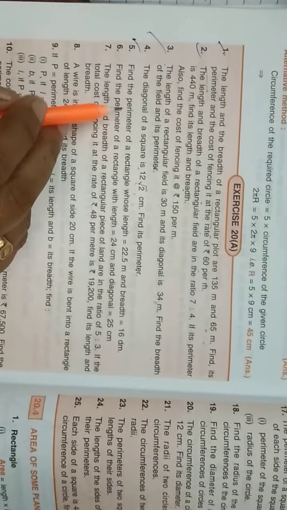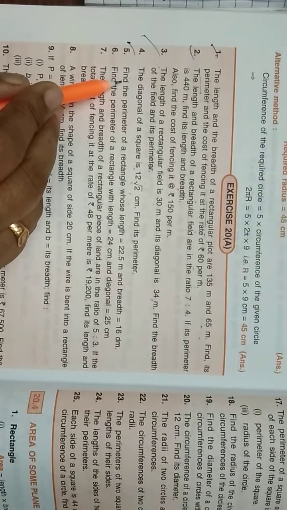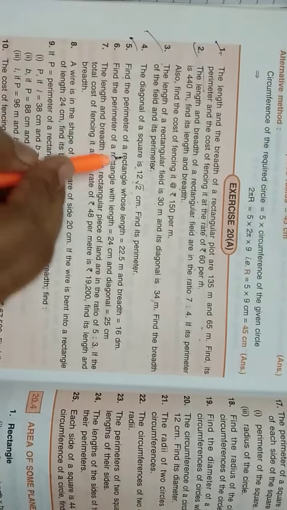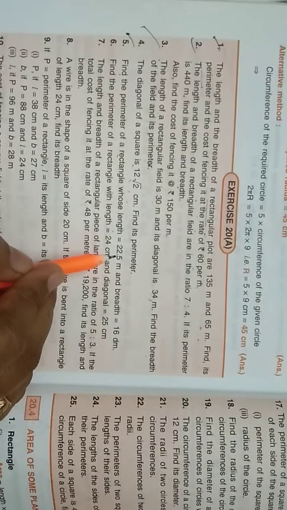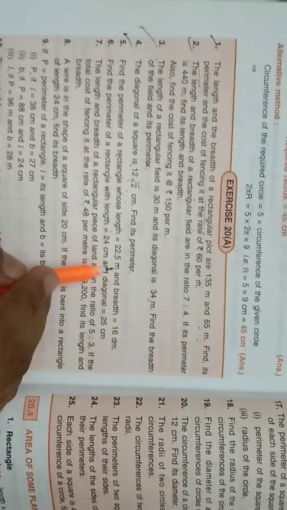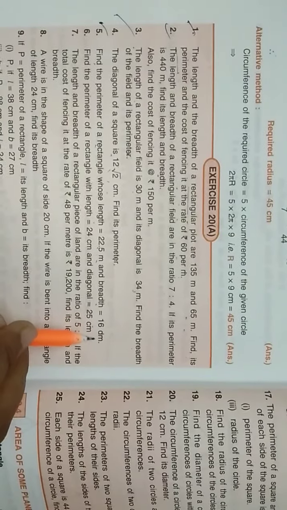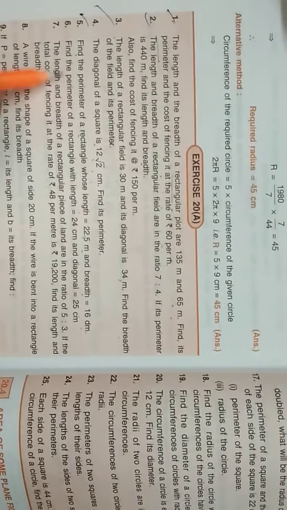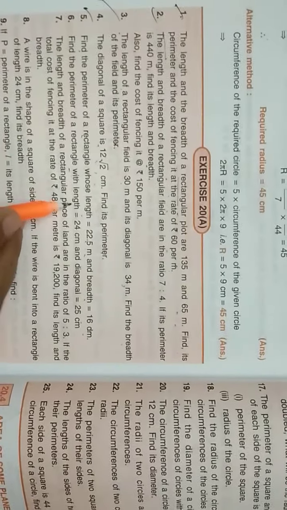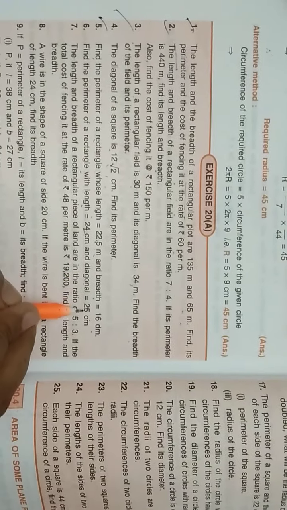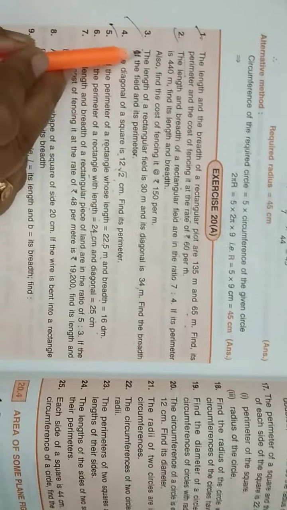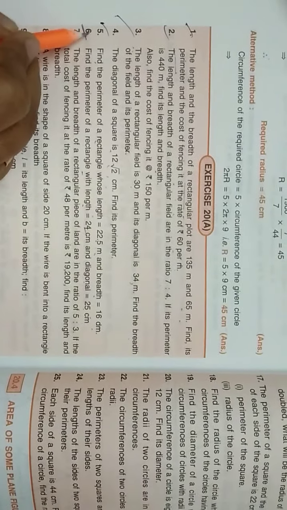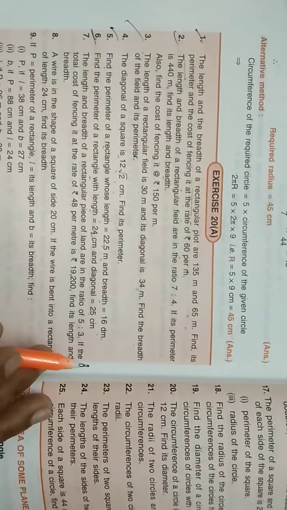Now question number 5, I will give as homework. Find the perimeter of a rectangle whose length equals 22.5 meter and breadth equals 16 decimeter. And sixth question, find the perimeter of a rectangle with the length 24 centimeter and diagonal 15 centimeter. Just like this third question. These two questions, 5 and 6, I will give as homework.